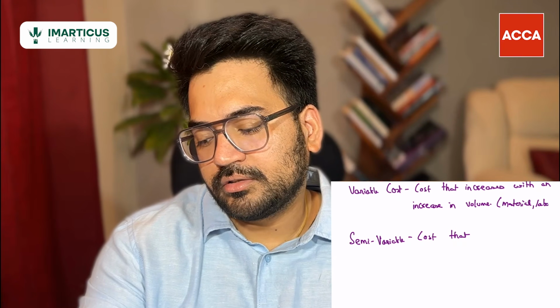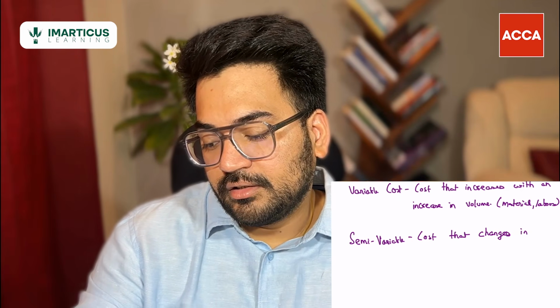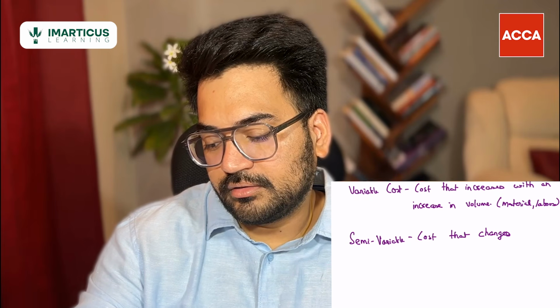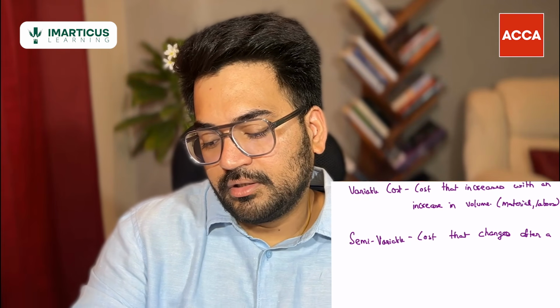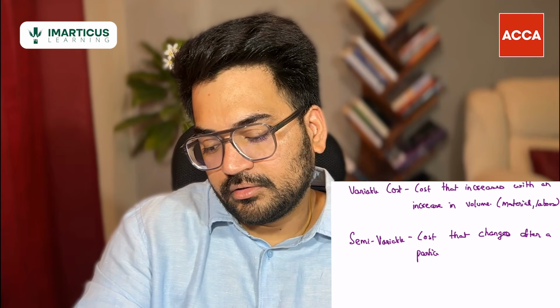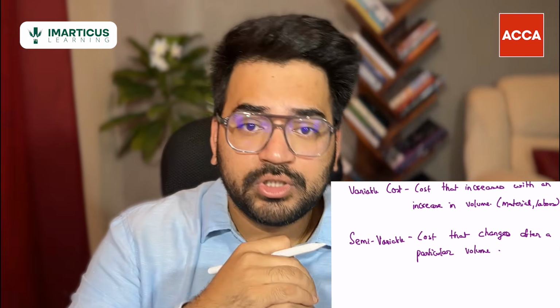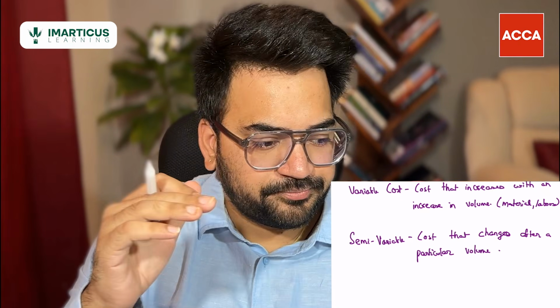So this is material cost, labor cost, right? And semi-variable is a cost that changes after a particular volume, right? Cost that changes after a particular volume of units, right?